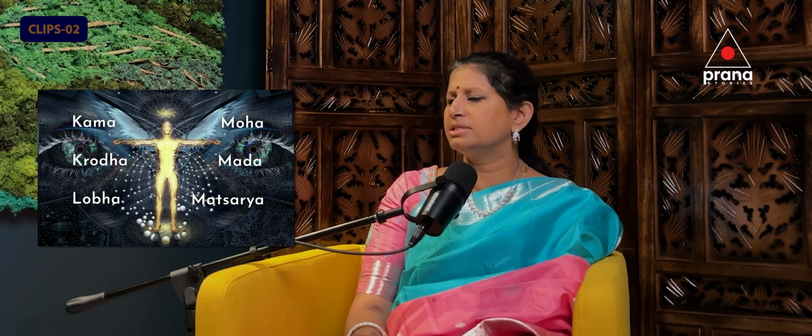Like anybody who has to be happy has to be contented, and all these vices like kama, krodha, lobha, moha, mada, matsarya that our shastras talk about. Kama is desire, krodha is anger, lobha is greed, moha is delusion, mada is intoxication or being arrogant, matsarya is jealousy. The seven sins basically, what is in the Western world called 7 sins. I think 7 sins. This is 6. 6 is it? Okay. Ari Shadvarga. Ari means enemies, our internal enemies. Okay.